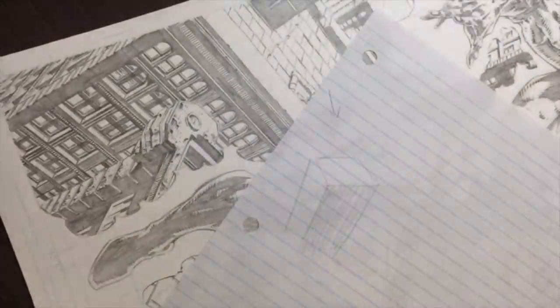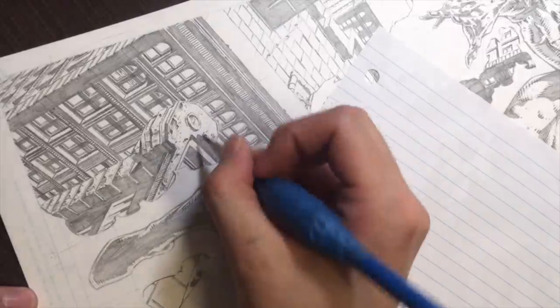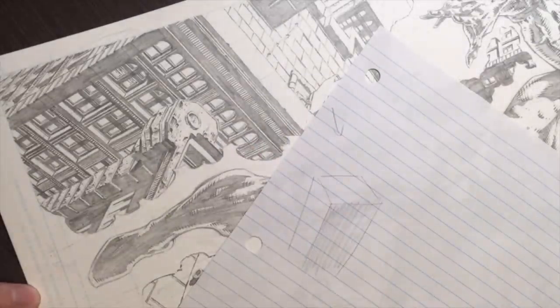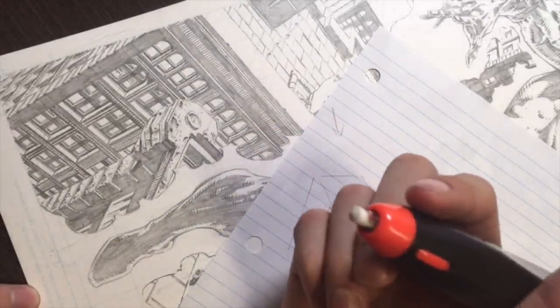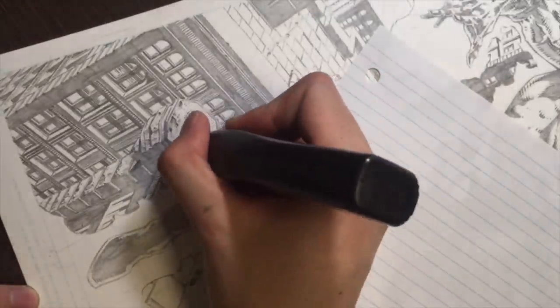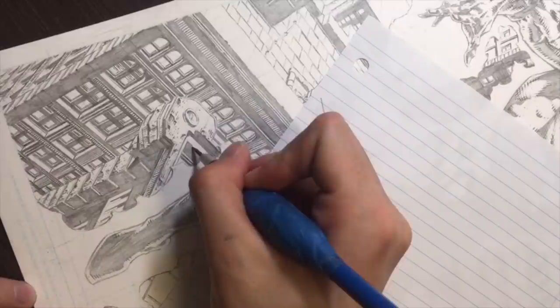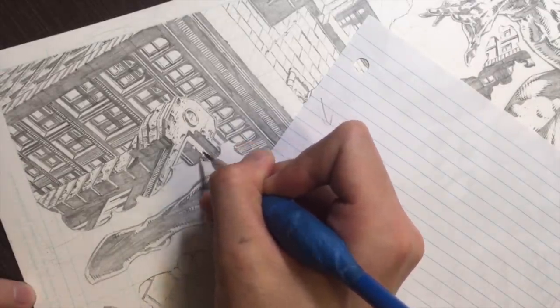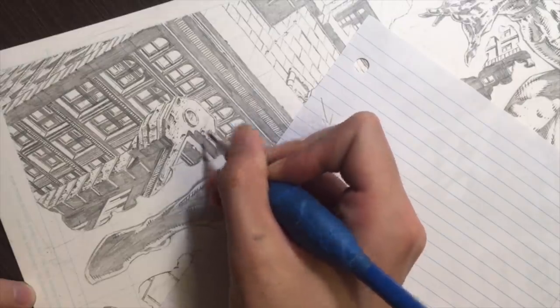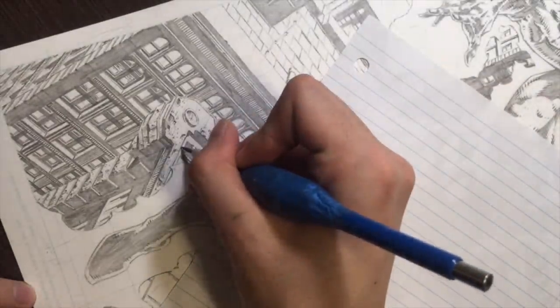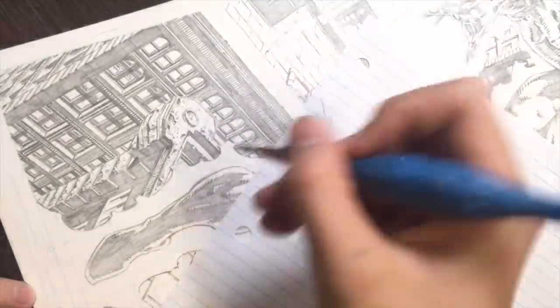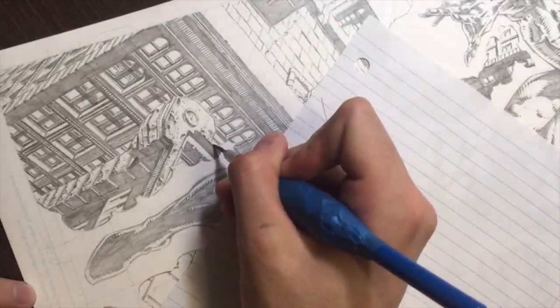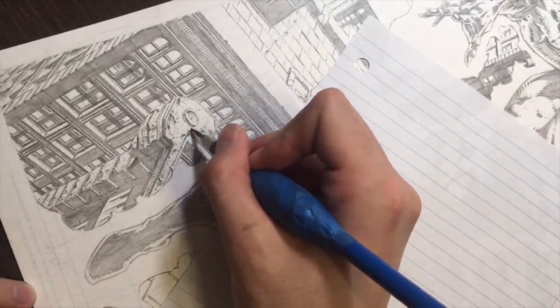Okay, so those details were fairly easy, and I'll just go back in here with my eraser and make a few little bumps and stuff. Let's see, my favorite artist is most definitely David Finch. I also like Jim Lee. A lot of you guys probably know him too. So those are my favorite artists.